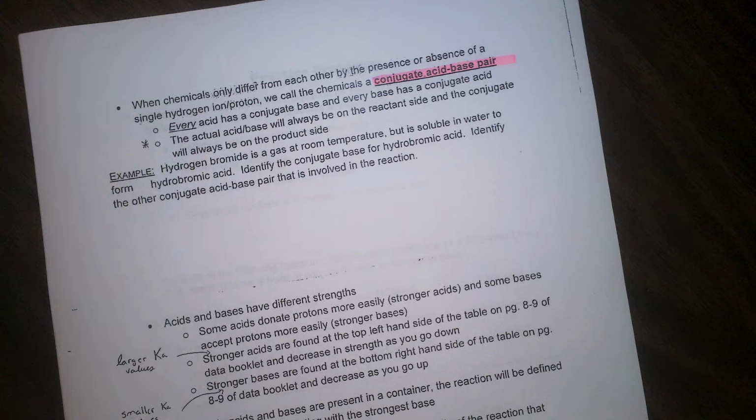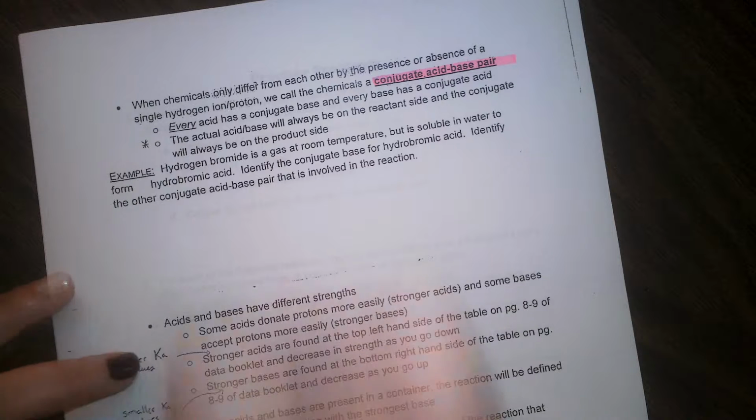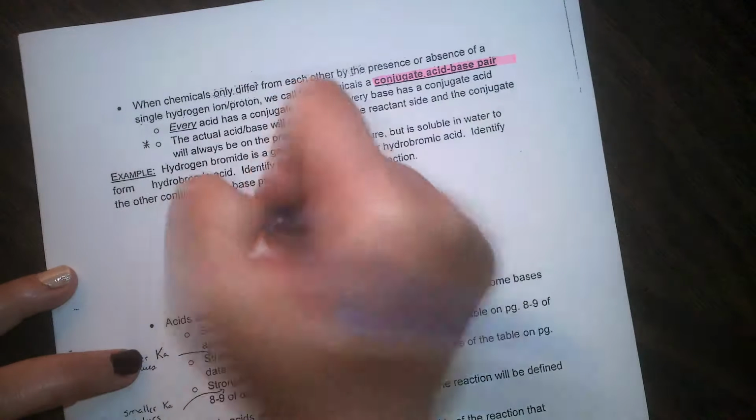Okay, let's look. Hydrogen bromide is a gas at room temperature, but it's soluble in water to form hydrobromic acid. Identify the conjugate base for hydrobromic acid, identify the other conjugate acid-base pair. So it says hydrogen bromide can dissolve in water.